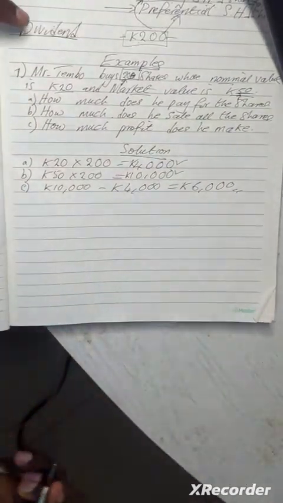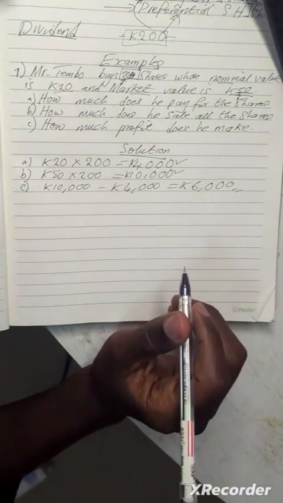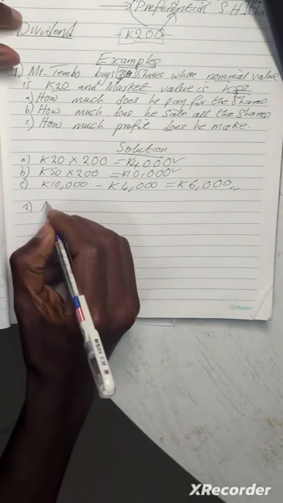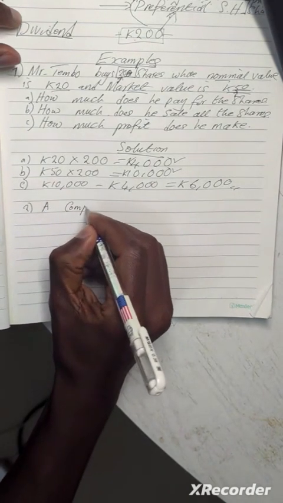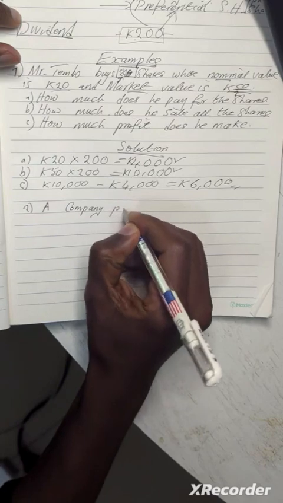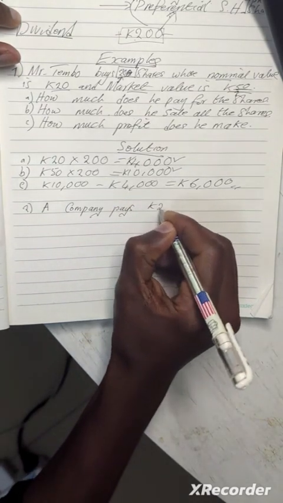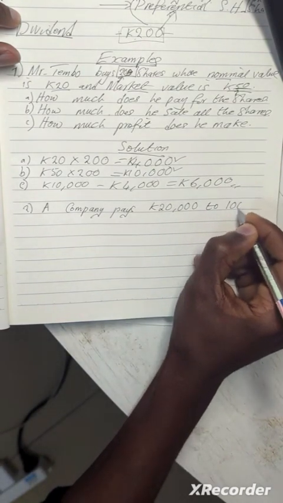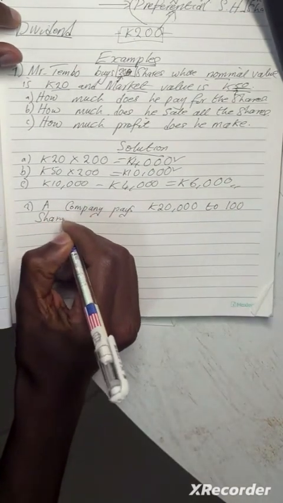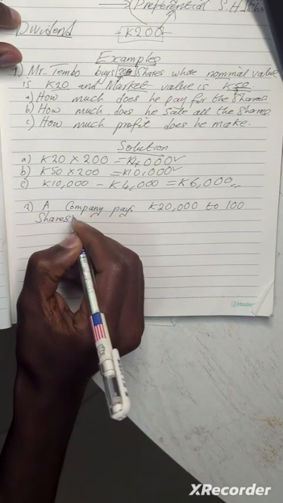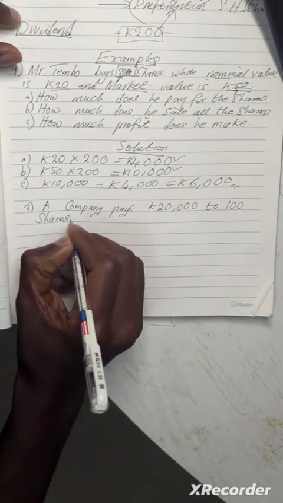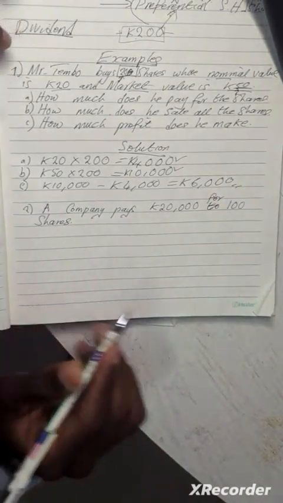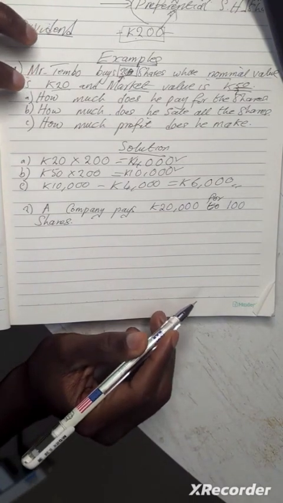Okay, so the second question, we're going to phrase it in this way. Question 2. A company pays 20,000 kwacha for 100 shares.